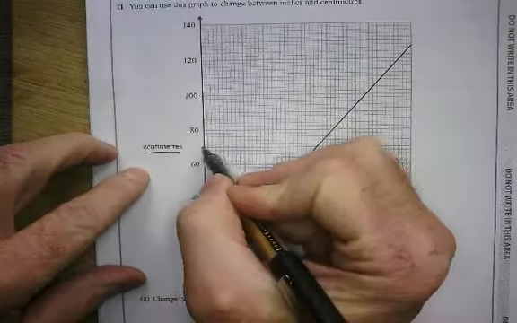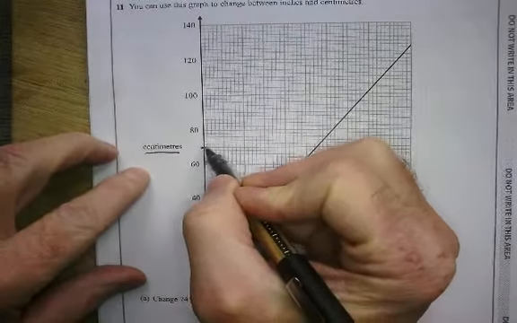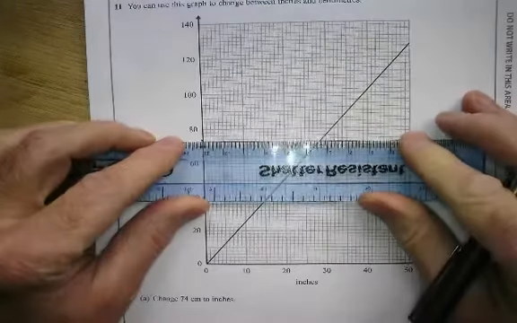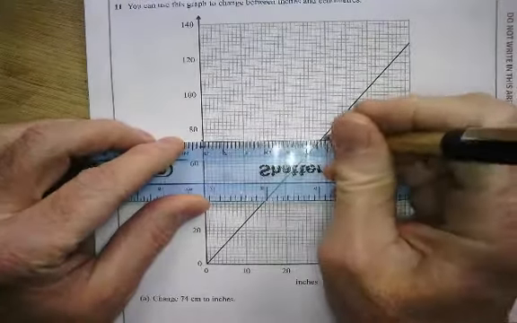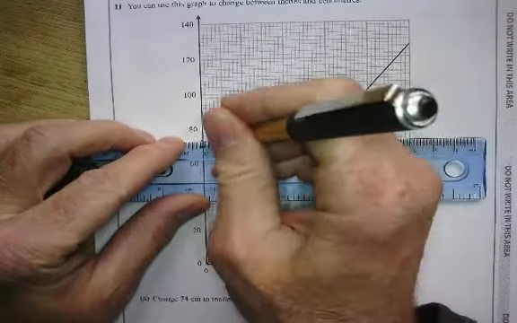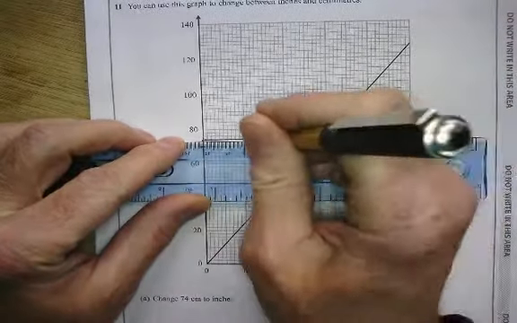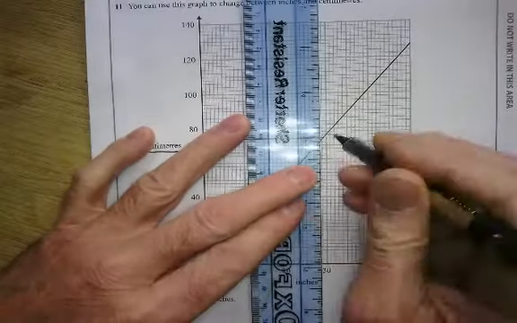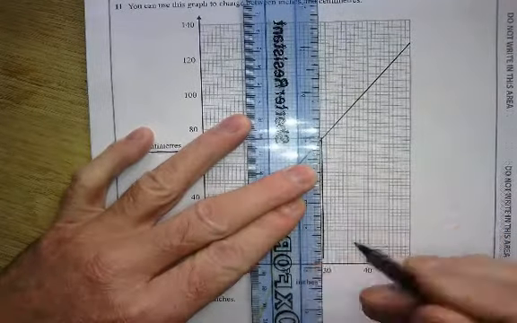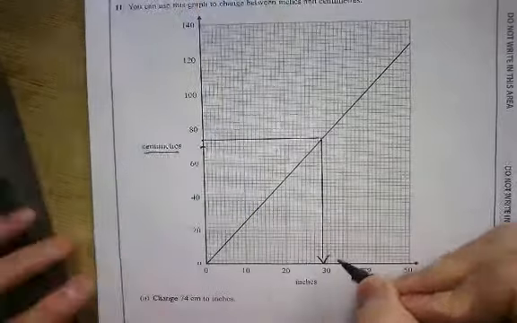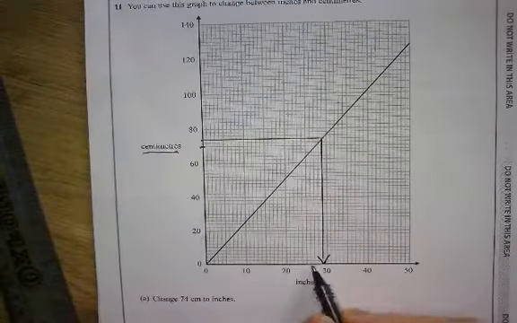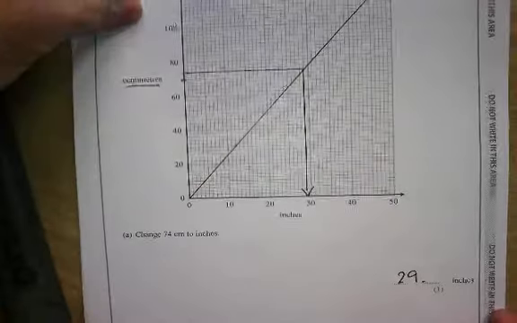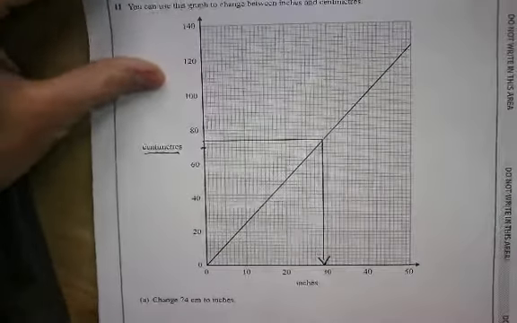So I can see 70 is there, and very carefully, it goes up in twos. So that is 74, and you have to be very careful. I look where it cuts there, and I actually draw that line just to show my workings out. And then I go down straight like that. I can see this goes up in ones, so that's 29 inches. And so I write 29 inches.